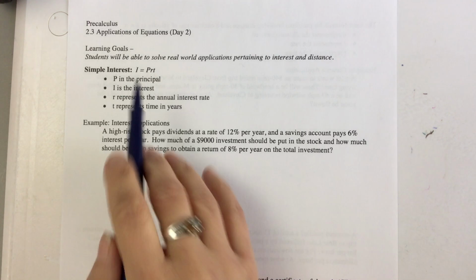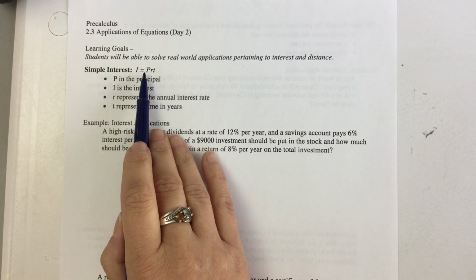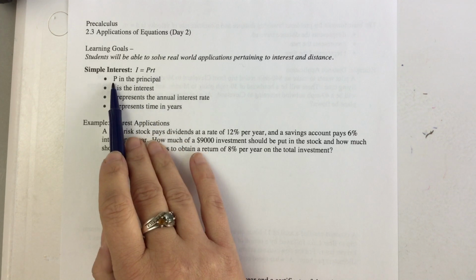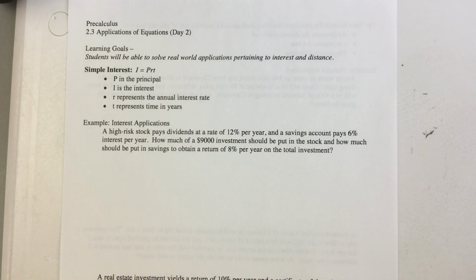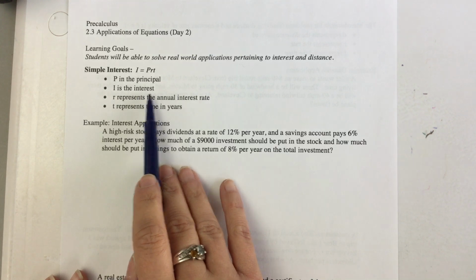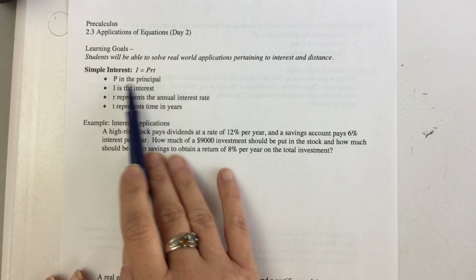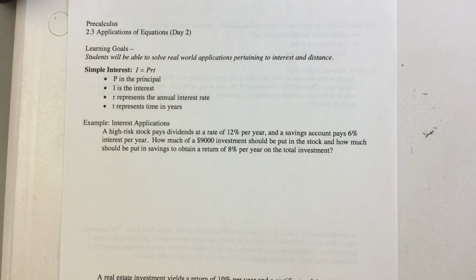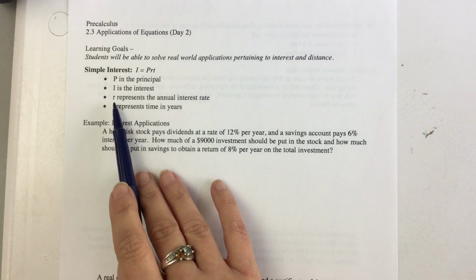Now the formula for simple interest is I equals PRT, where P is the principal. The principal is the initial amount of an investment, so how much money you bring to the bank or put in a savings account or into a CD. I is the interest. That is how much you actually make on the deal.